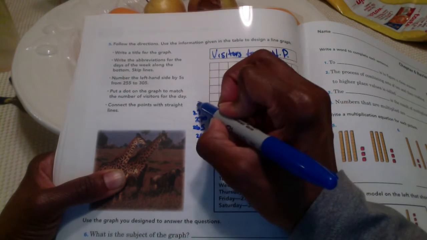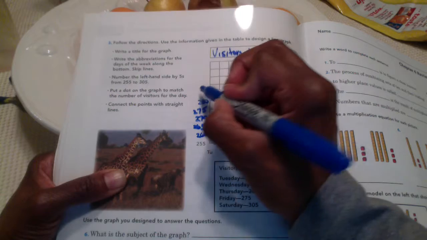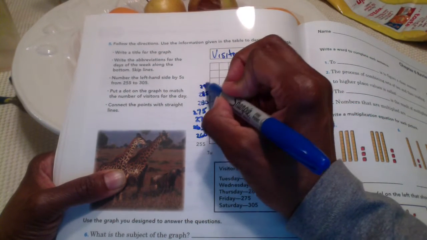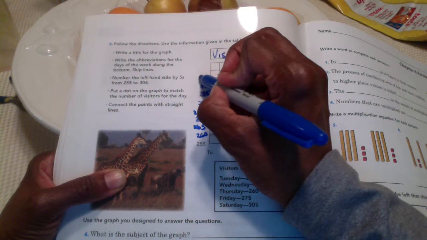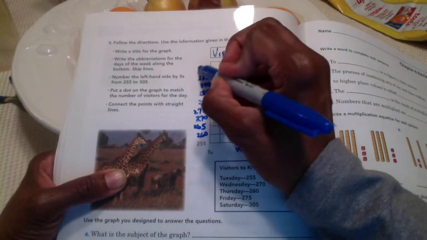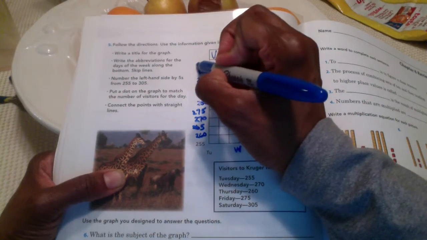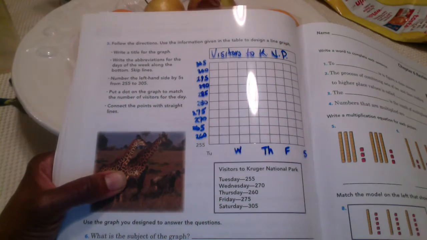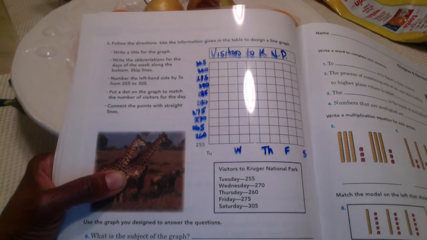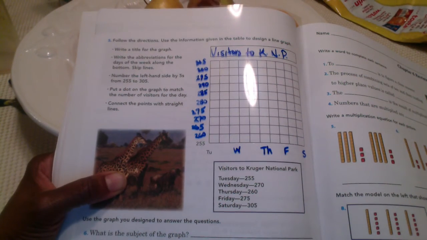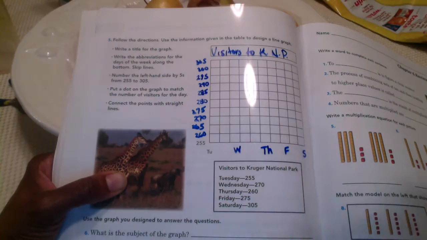275, 280, 285, 290. What comes next? 295, 300, and then what's the very last one? Yep, it's 305. Okay? All right, got that? I know it's not as clear, but yeah, there we go. All right, so we've numbered the left-hand side by fives.